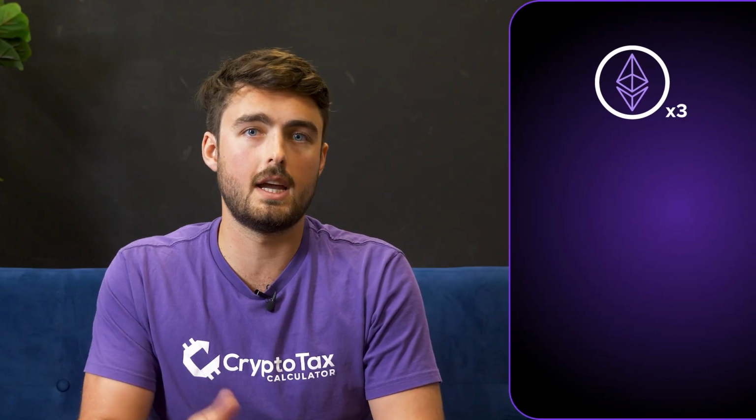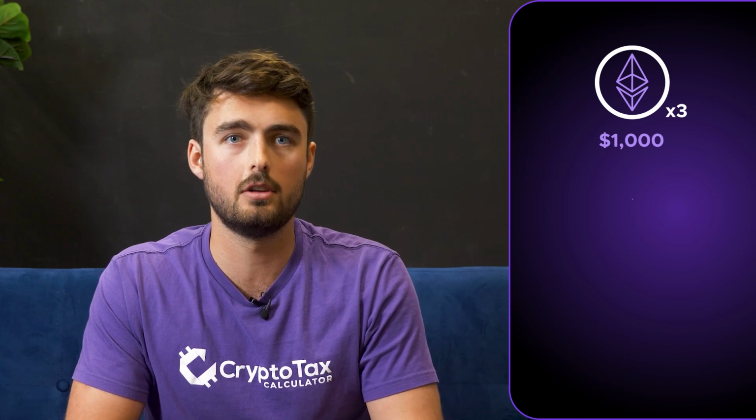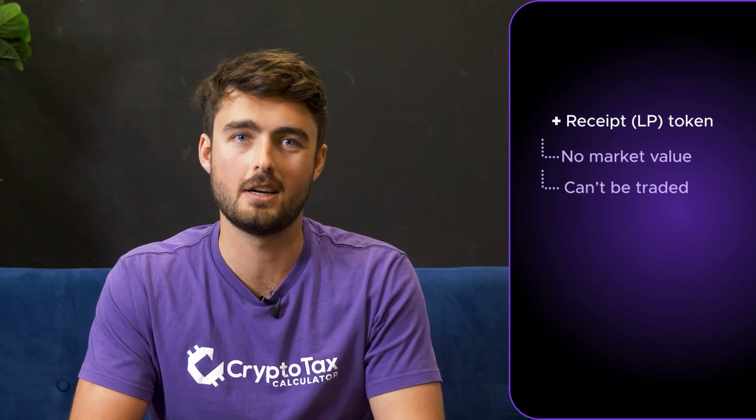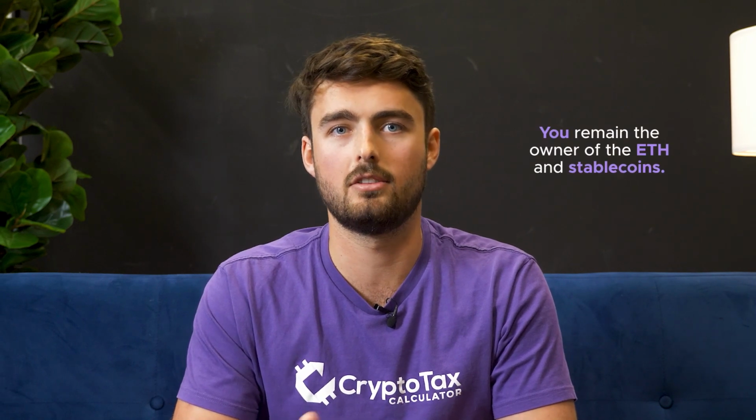Let's take a look. Example 1. You own 3 ETH worth a total of $1,000 and the same value in stablecoins. You deposit both the ETH and the stablecoins into a liquidity pool to earn rewards. You receive a receipt token, also known as an LP token, that has no market value and cannot be traded. In this specific example, you remain the owner of the ETH and stablecoins.